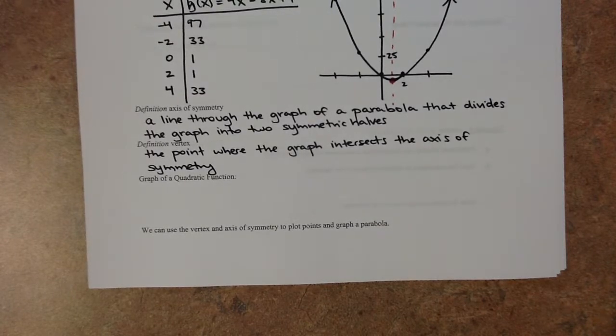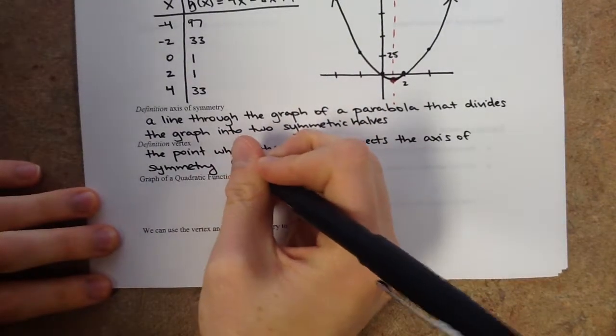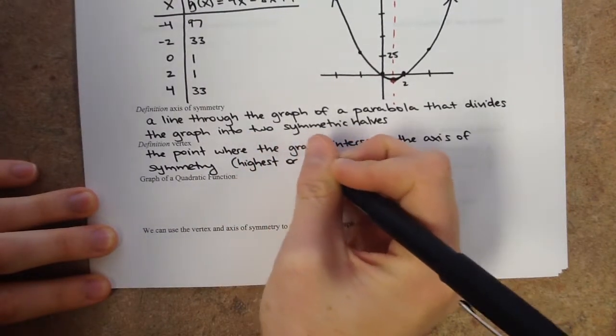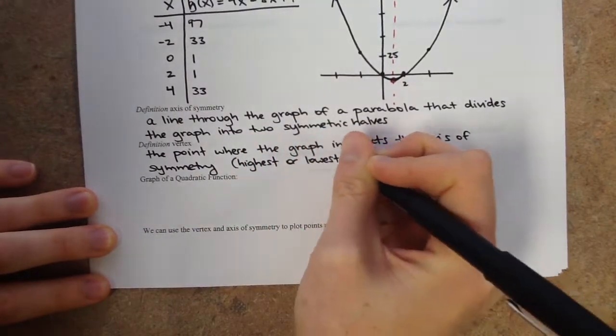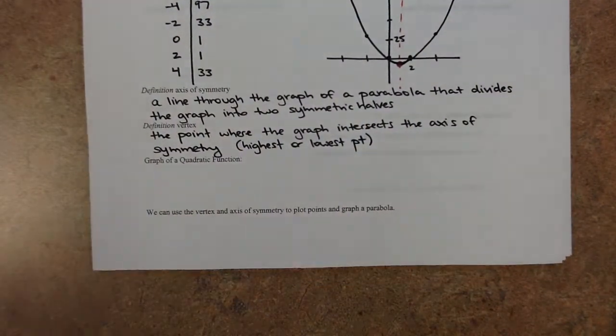So then one thing that I should point out, and this is really the most important part of the vertex, is that it's either the highest point or the lowest point. So depending on the shape, whether it's right side up or upside down, the vertex is either the highest point or it's the lowest point. Okay, so that part is very important.